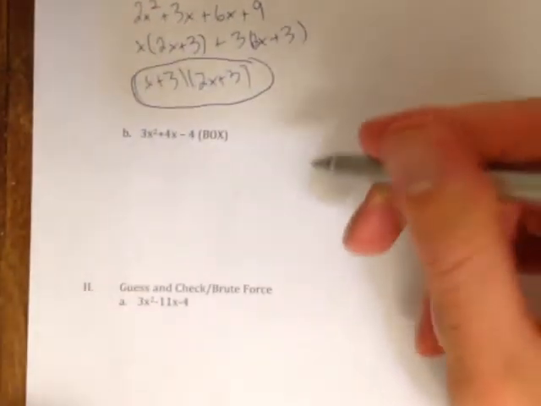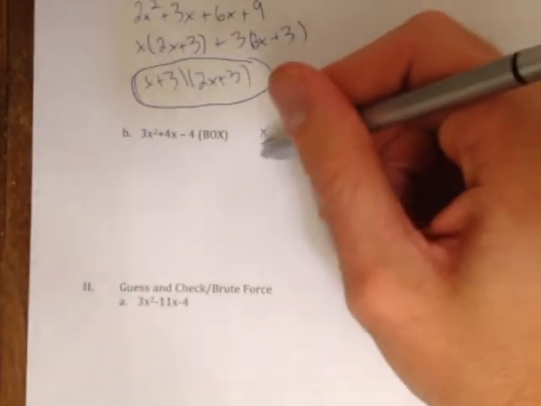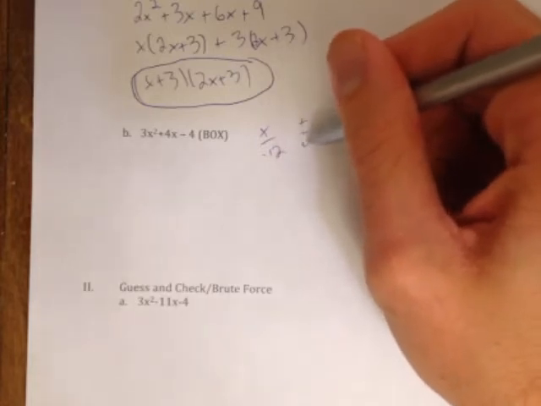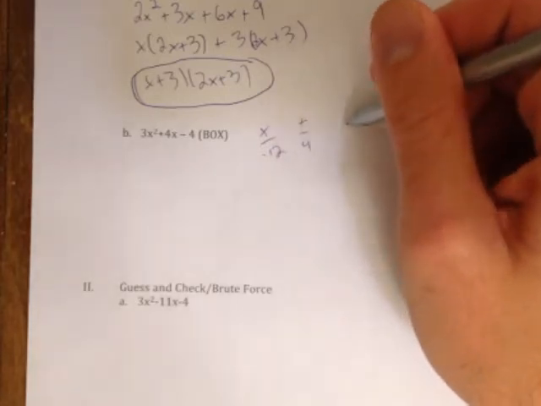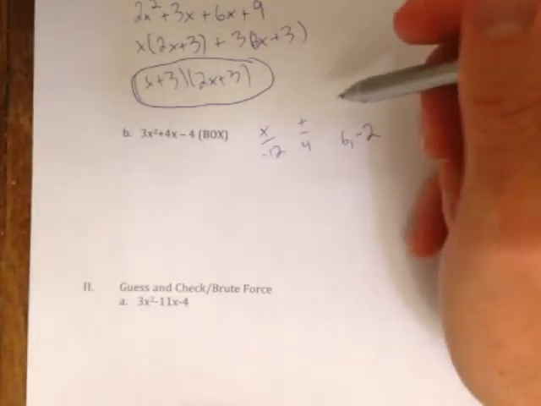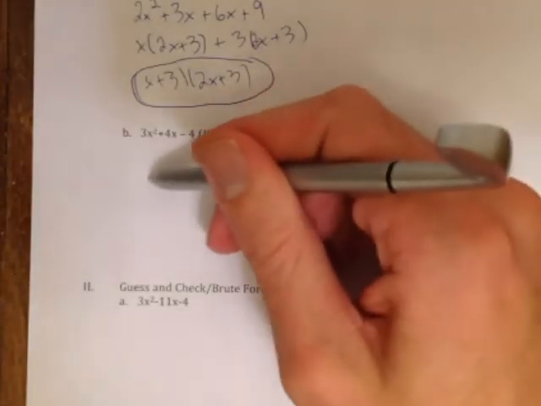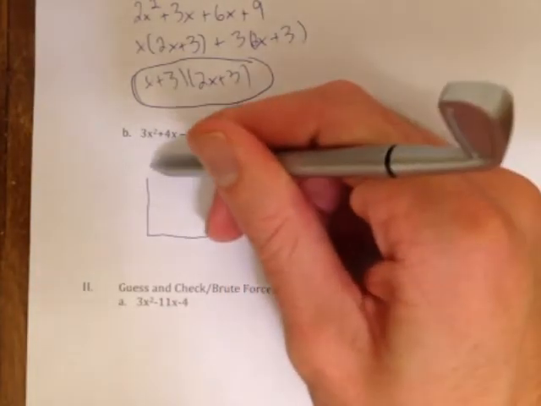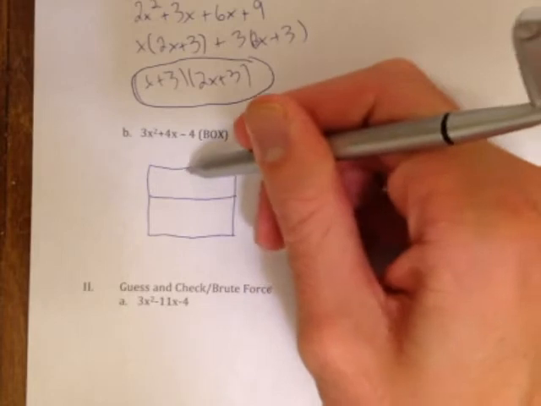Box method, very similar. We still need to find numbers that multiply to negative 12. Remember that counts as a negative 4 at the end there. And add to 4. Those numbers would be 6 and negative 2. Again, when I have one positive and one negative, I like to put it first if I'm doing split the middle term. But I'm not, so it doesn't really matter at all what order I put them in.